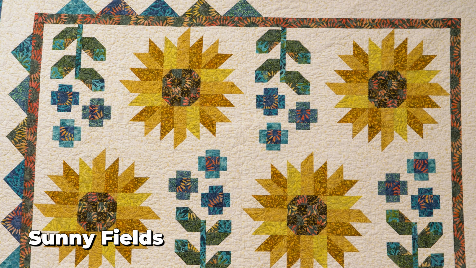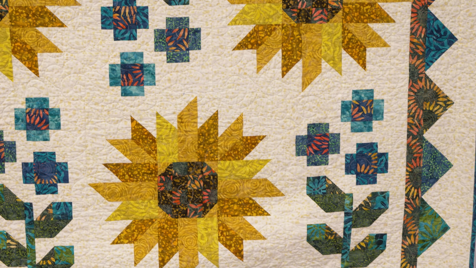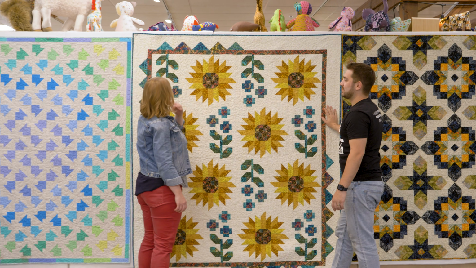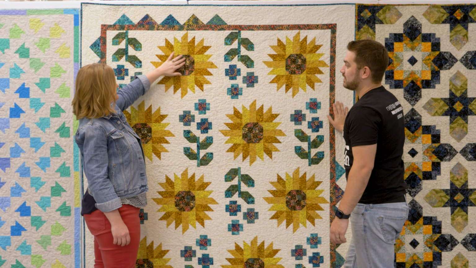Out of all of them, I would say it's either Sunny Fields or Rainbow Sparkles, because there's so many pieces in them. So the sunflowers aren't too bad, but it's those little flower clusters. If we start with the sunflower, I started with the center. We make a strip set essentially to make these centers.